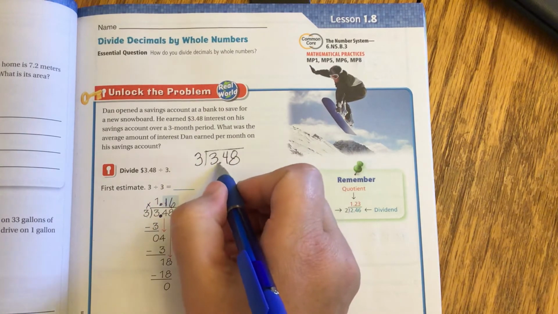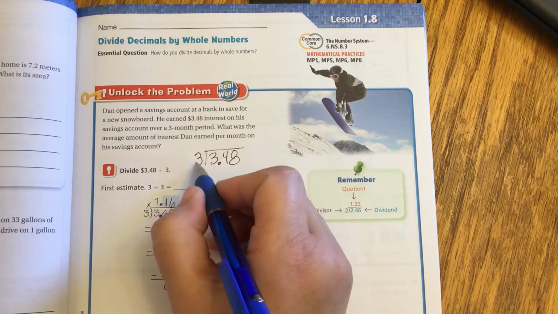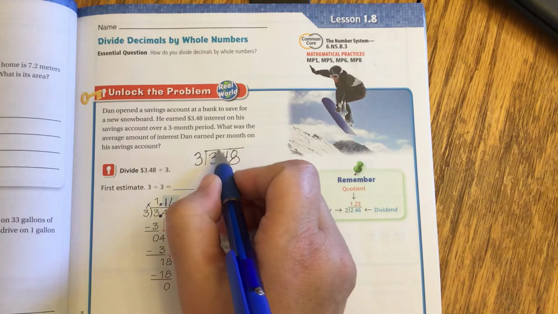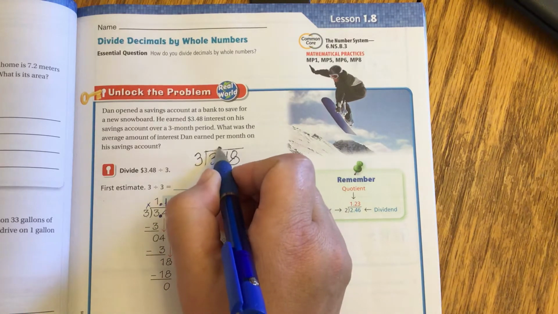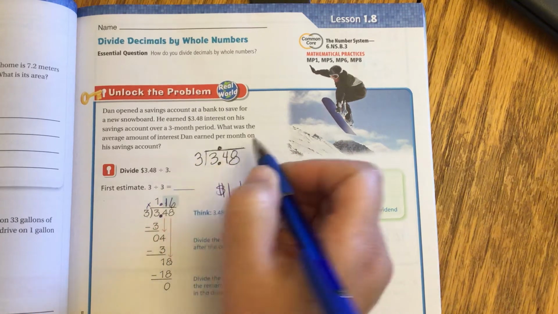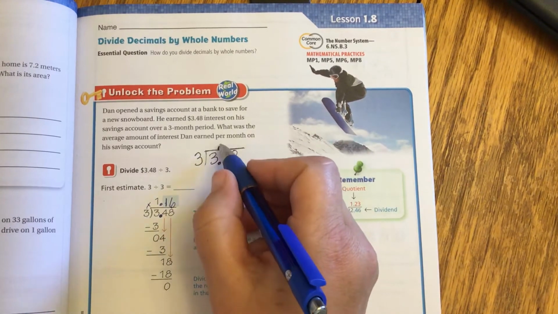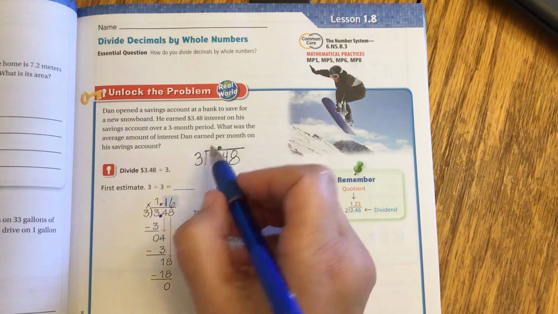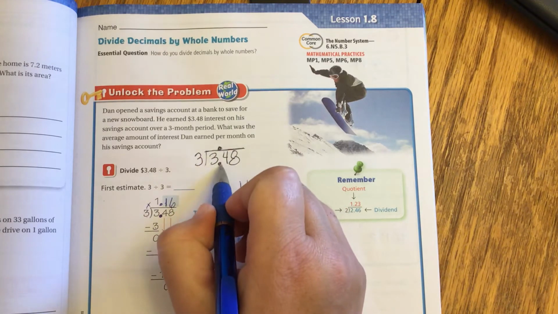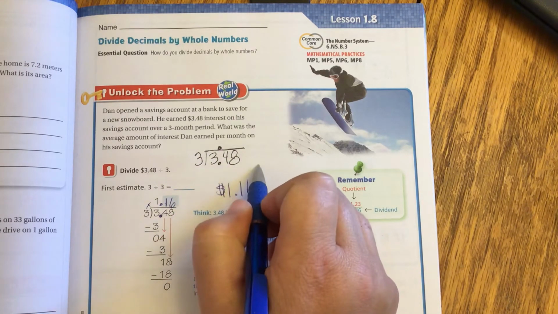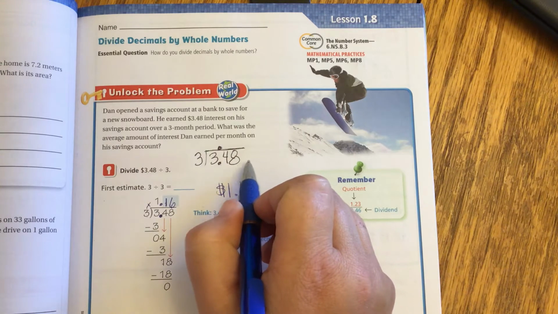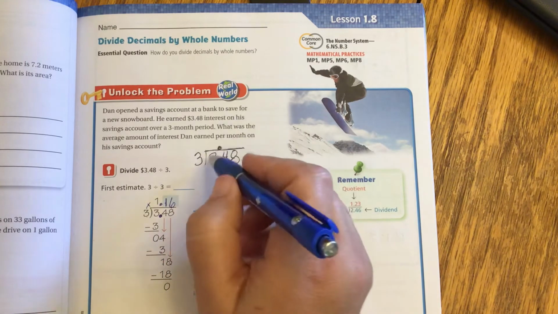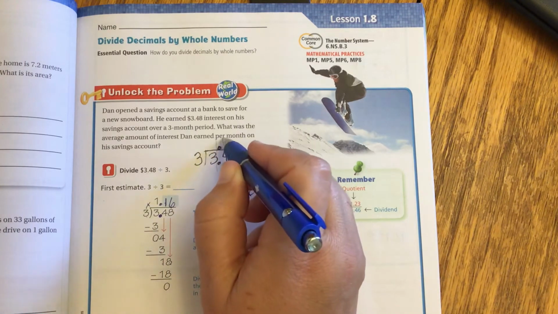And so when you have a decimal here with the whole number out there, the decimal goes straight up. With add and subtract, you bring it straight down. With division, it moves straight up. And I put the decimal there before I ever start doing the long division part so that I can keep all of my columns in order.